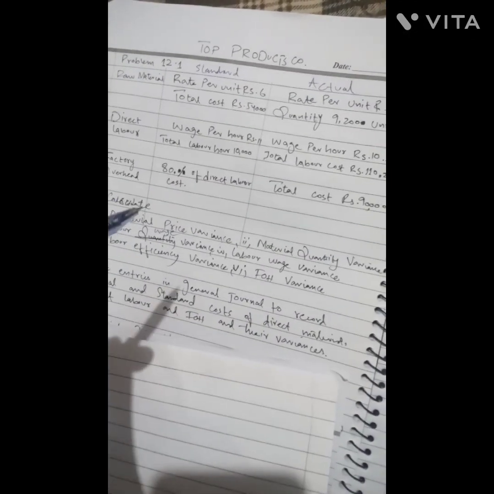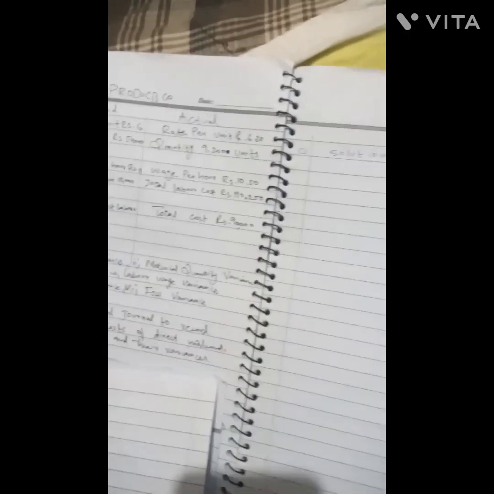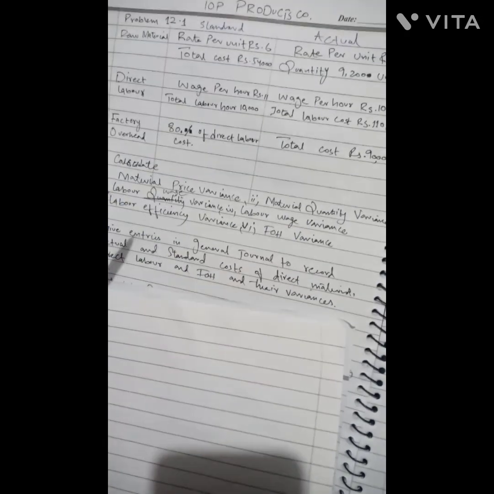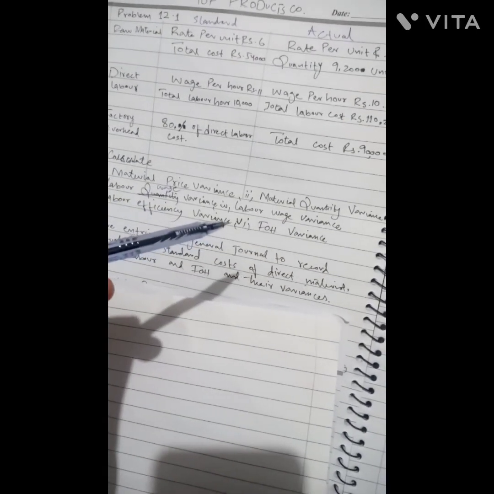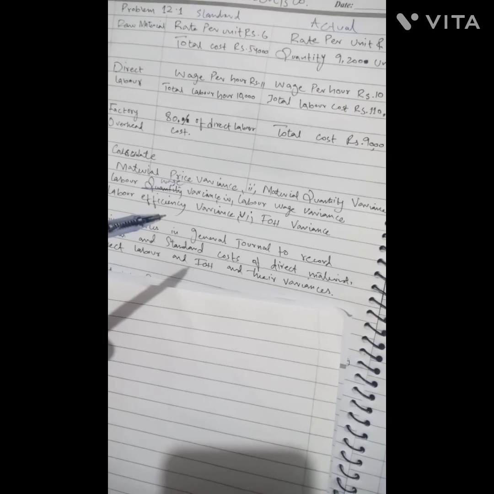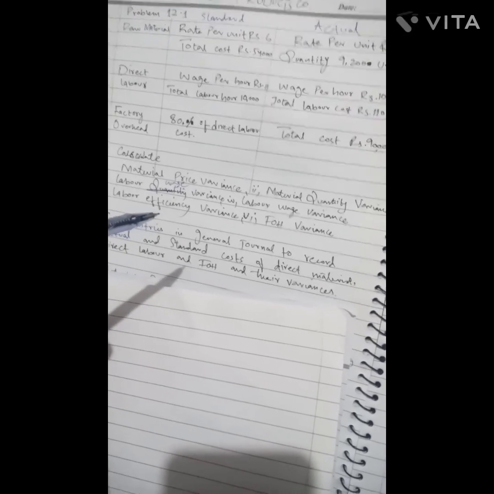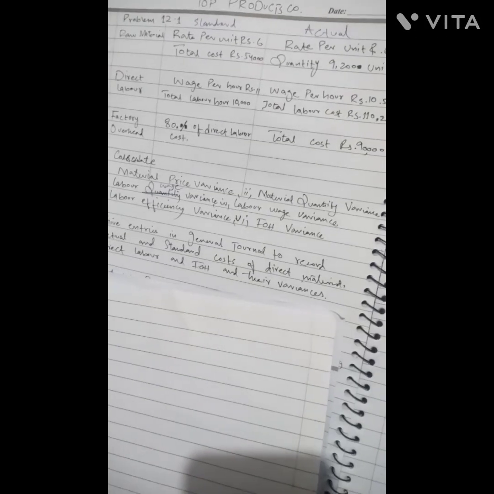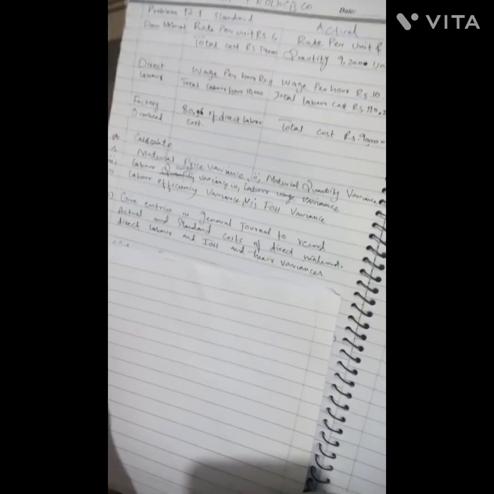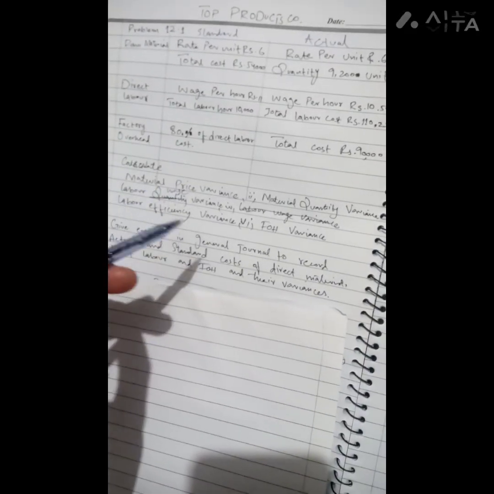As we can see, the question is written here. What we need to do is to calculate material price variance, material quantity variance, labor wage variance, and labor efficiency variance. So let's start with material price variance.